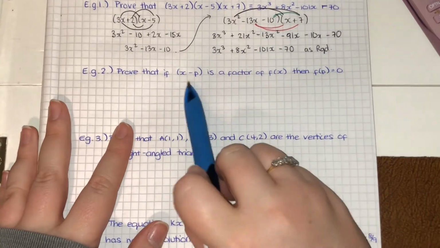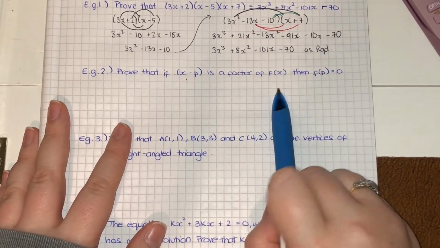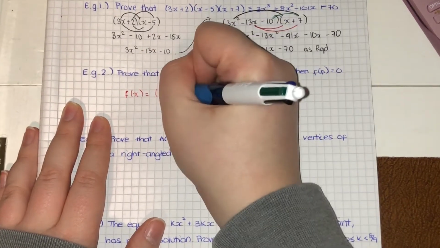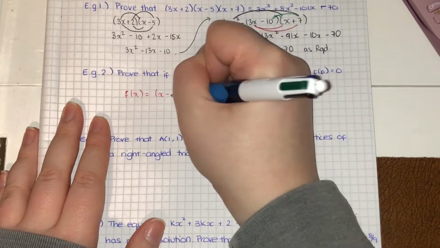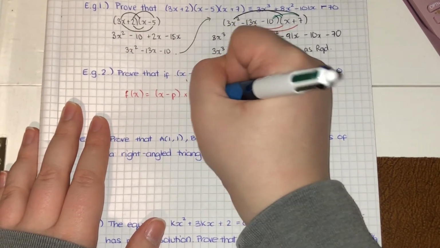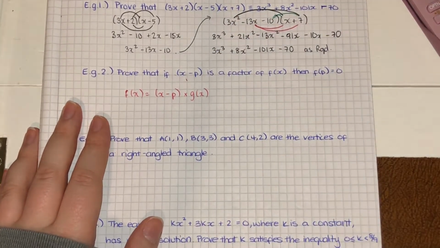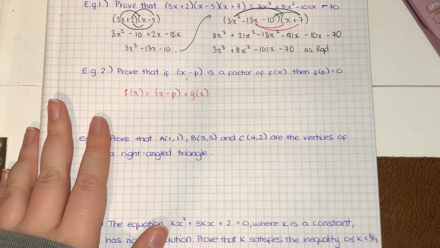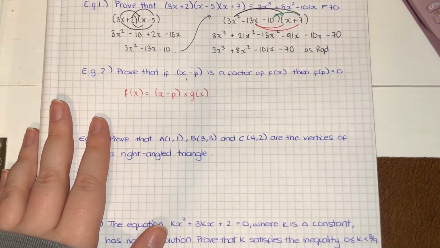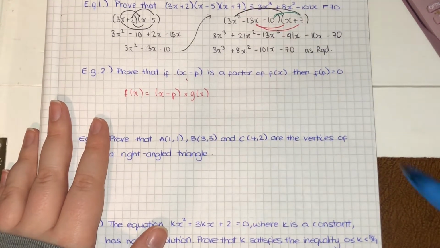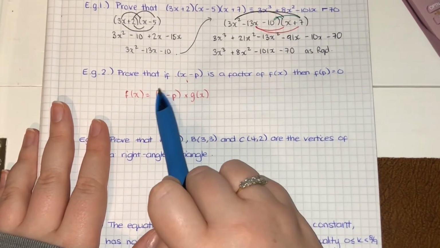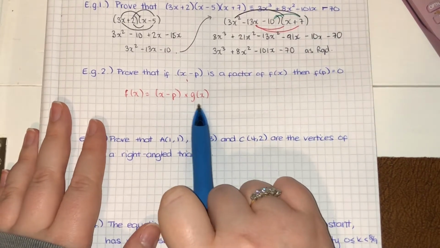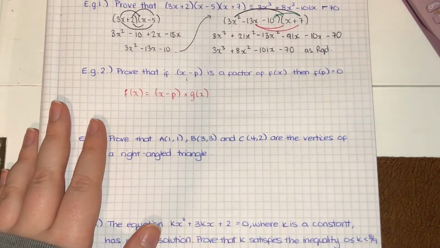Okay, so if we know that this is a factor of f of x, that means that f of x must be equal to that bracket, x minus p, multiplied by another function. So I'm just going to call that g of x. Now we don't know what that function is, and to be honest, it doesn't actually make a difference. We always use g of x and h of x if we need another function. So all it means is that for f of x, we've factorised one part and then we multiply it by whatever g of x could be, okay?